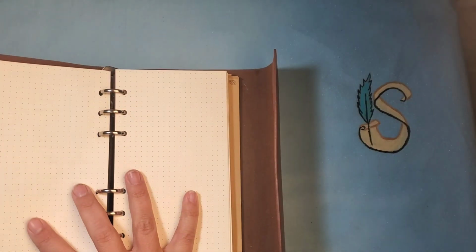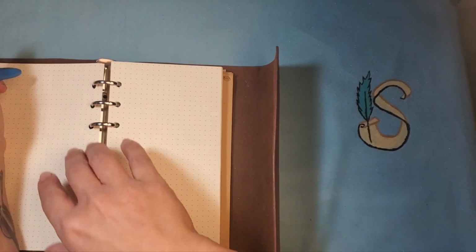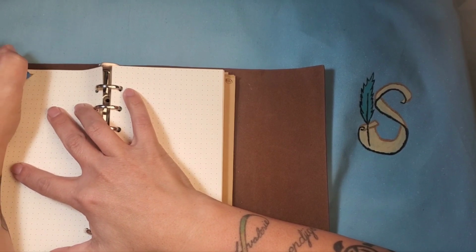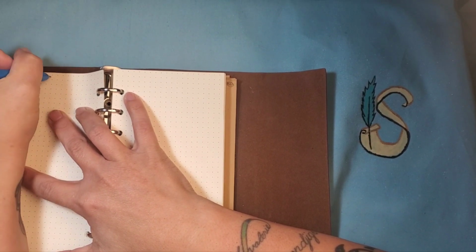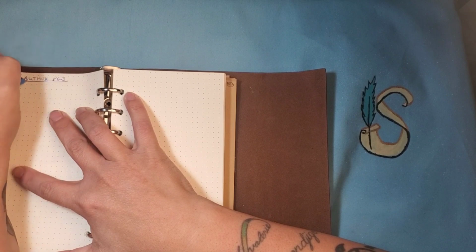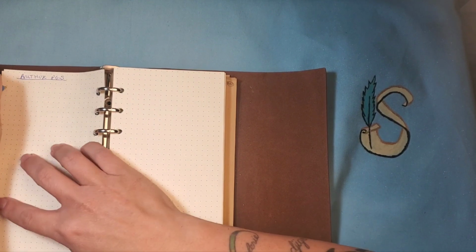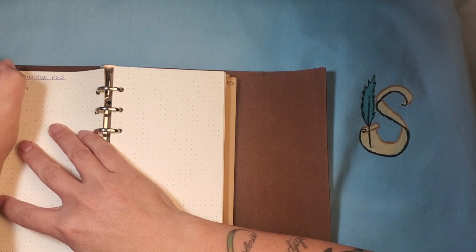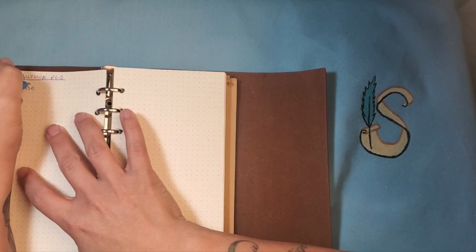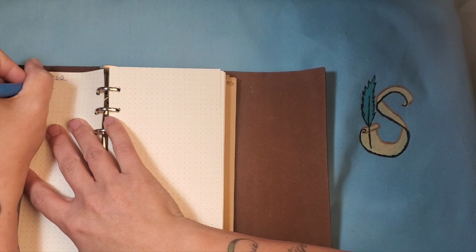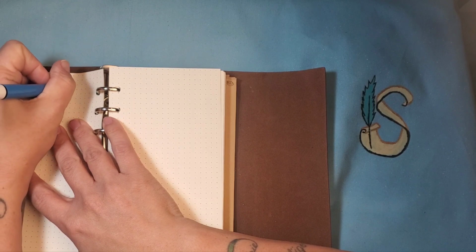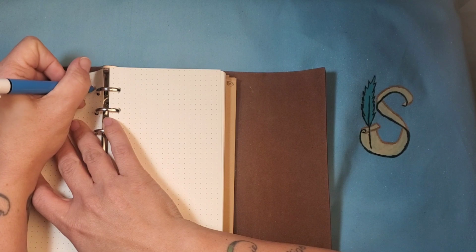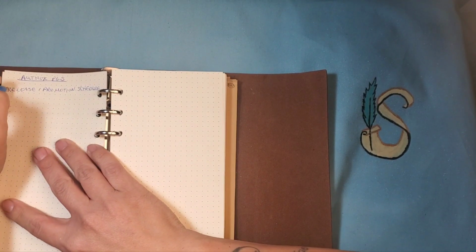Plan phase. Okay, so for the author pages, there's sometimes a lot of different things that you can add, but these are the things that I want to add to my things. So we have release and promotion schedules. Not enough room.